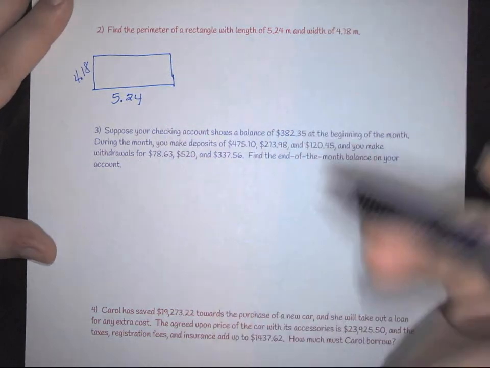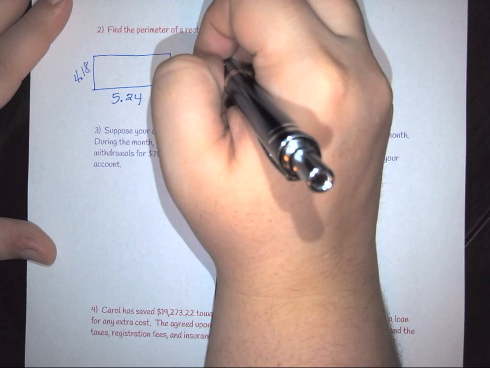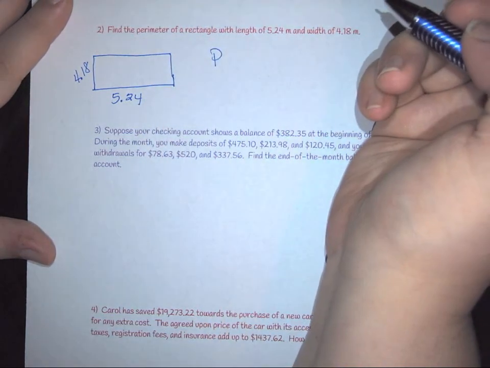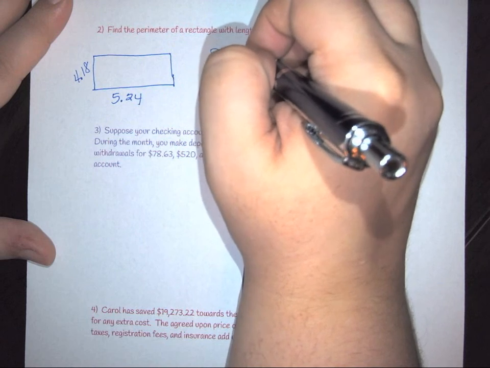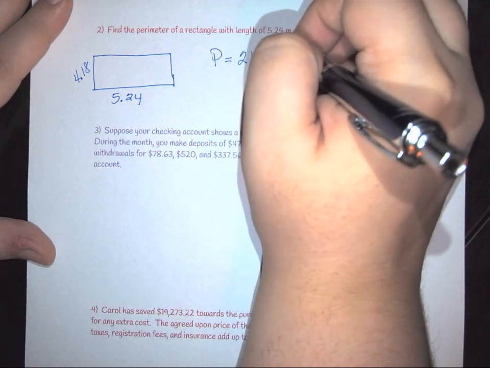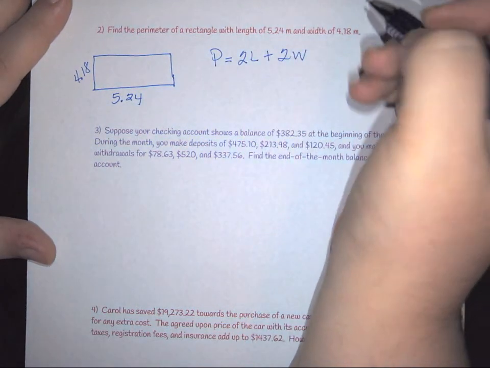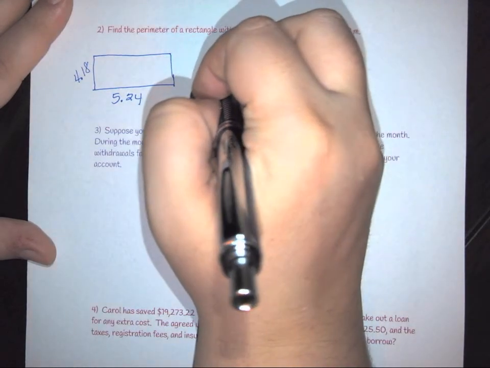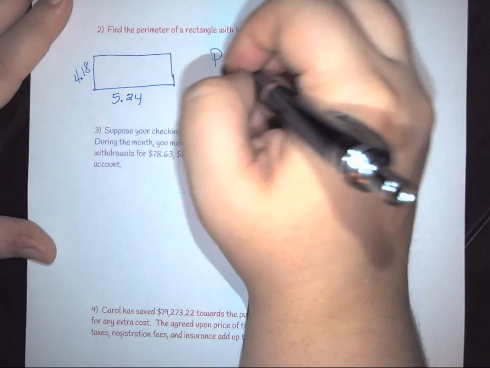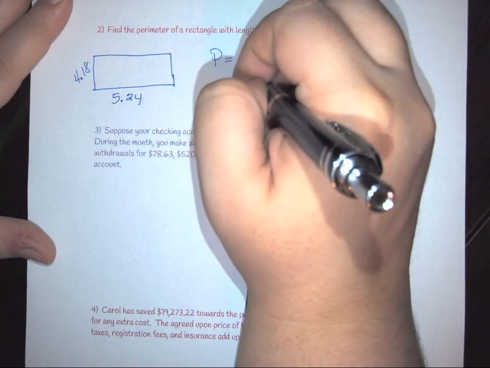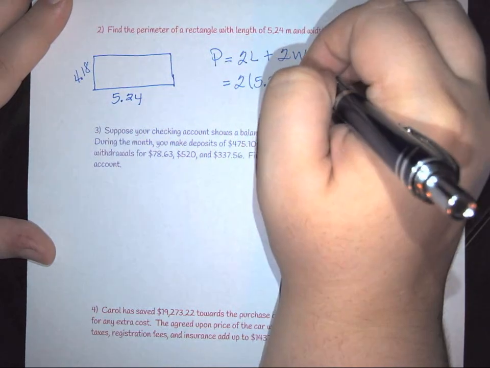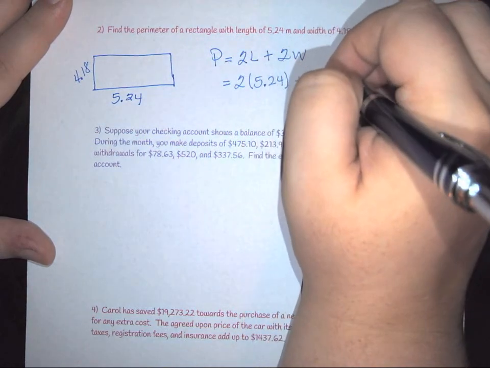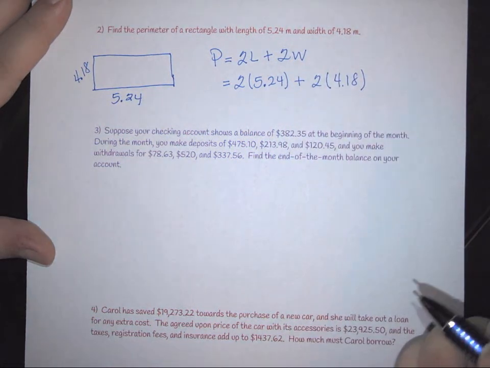Now the second thing that we need to know is we need to remember, what was my perimeter formula? Well, the perimeter formula is twice the length plus twice the width. So here what we actually have is we have 2 times 5.24 plus 2 times 4.18.